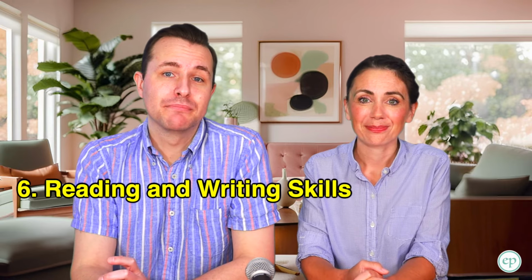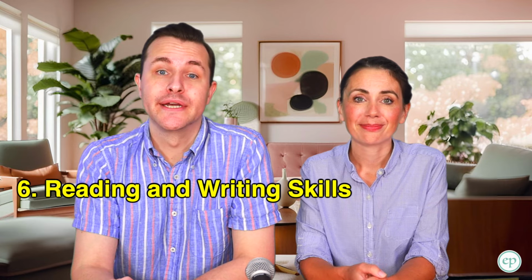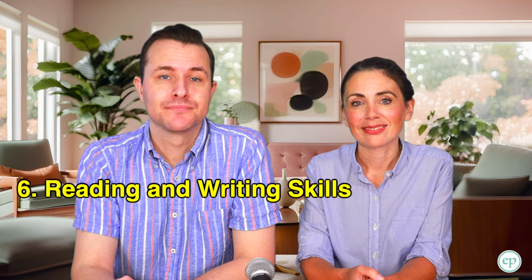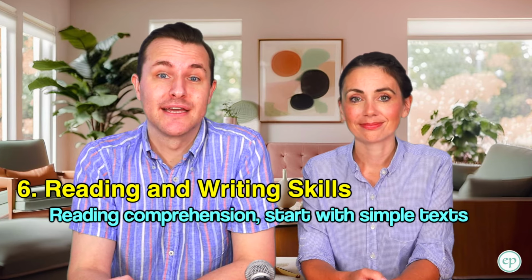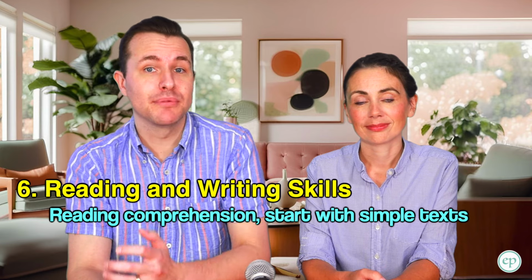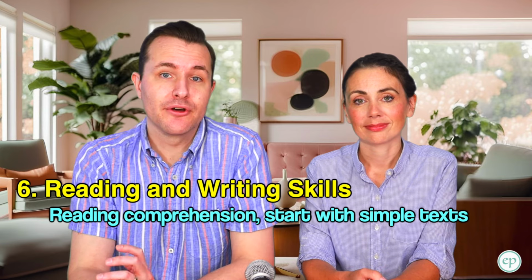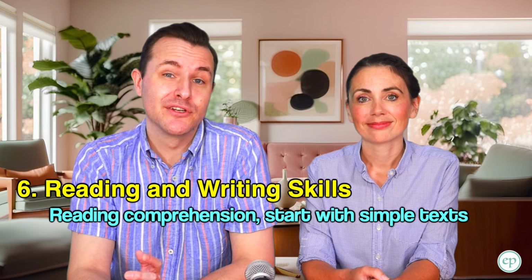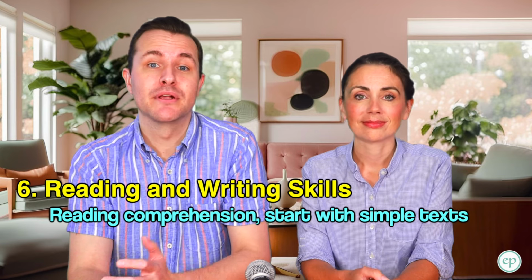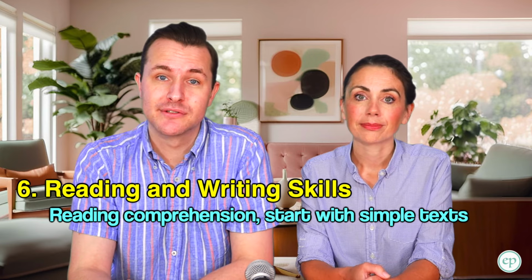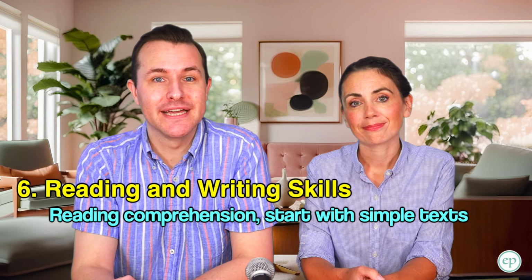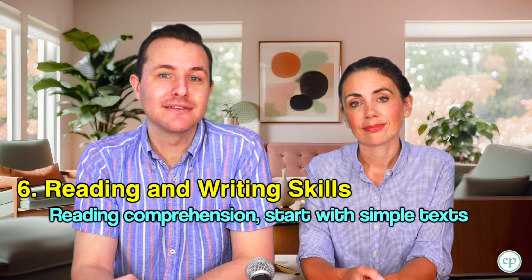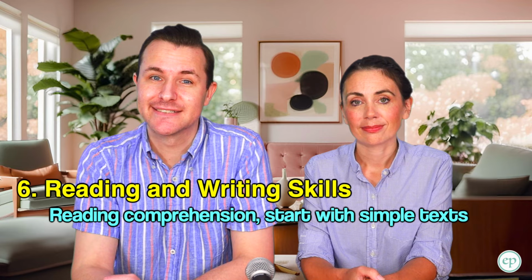Reading comprehension plays a pivotal role in advancing language skills. Starting with simple texts and gradually progressing to more complex materials, such as articles, short stories, or even novels, strengthens your ability to understand written English. Focus on identifying main ideas, details, and the author's intent.